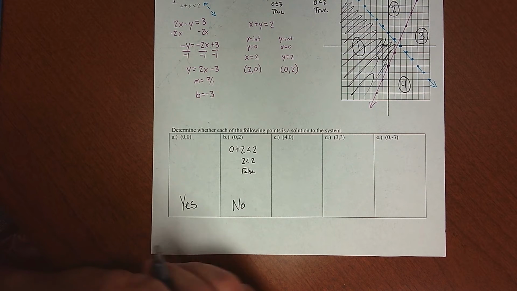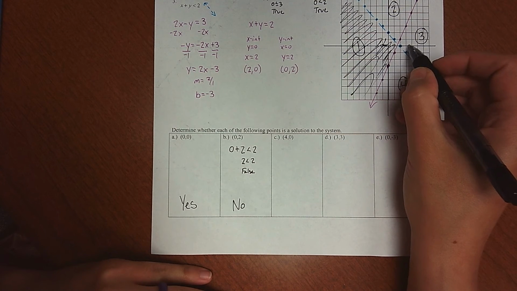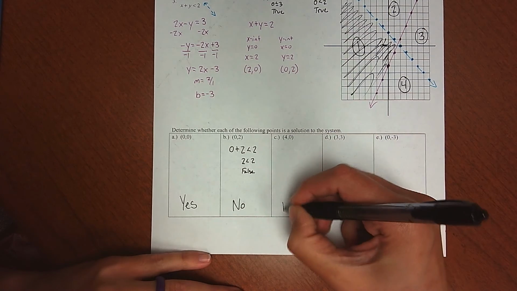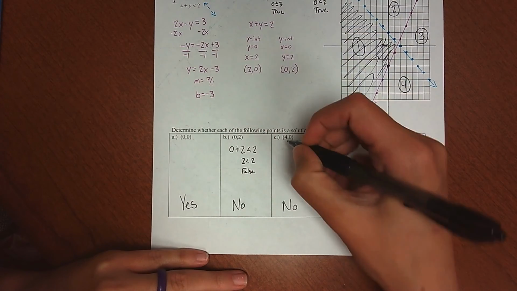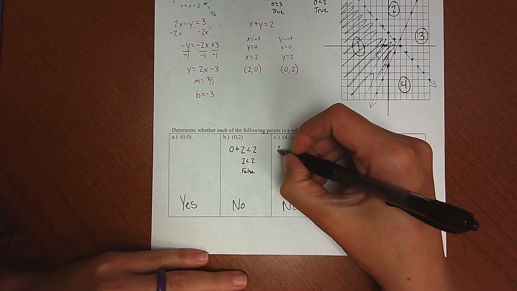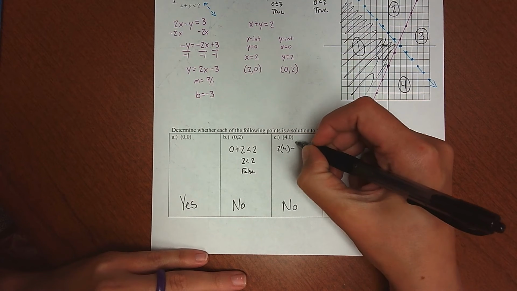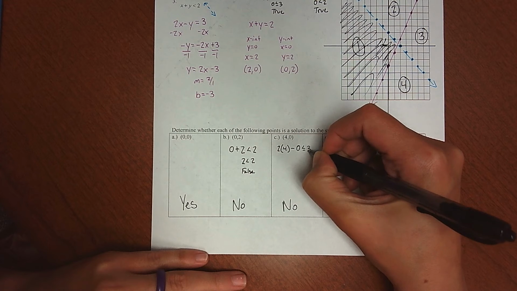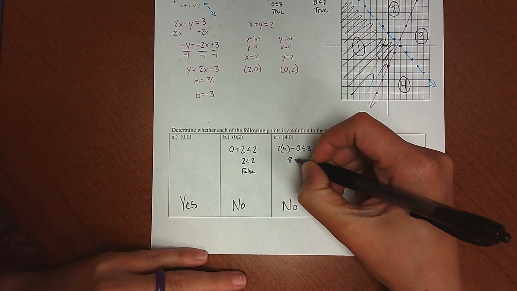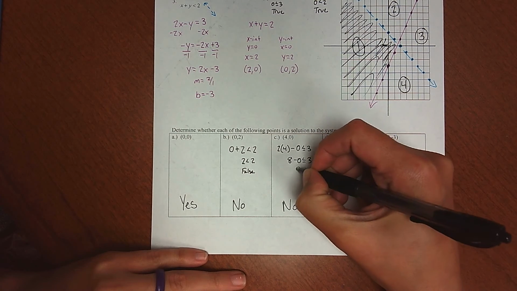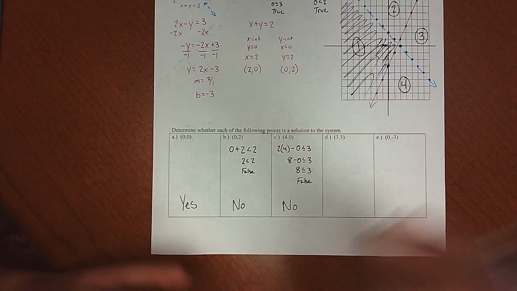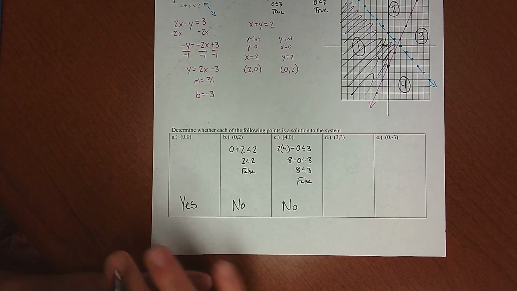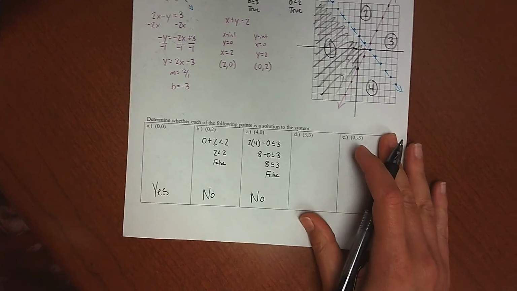Okay, 4, 0. So 1, 2, 3, 4, 0 would fall right here. It's not even in a shaded region, so I already know no from my graph. We can see it algebraically. If I replace x in my first equation with 4, minus replace the y with 0 is less than or equal to 3. This gives me 8 minus 0 is less than or equal to 3. 8 is less than or equal to 3. That's obviously false. So once again, because it's false for one of them, I'm not even going to try the other one because it's not true for the system.